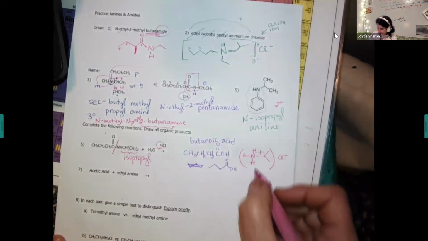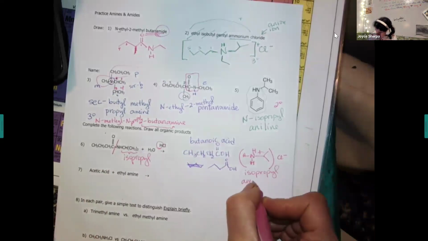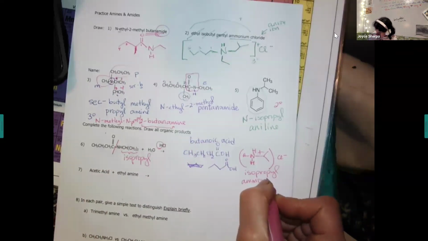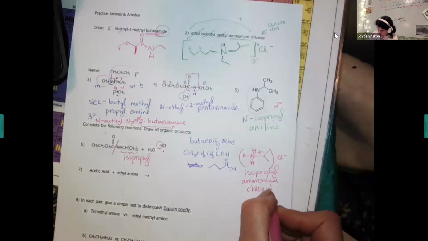And this will now have the positive, and the Cl will be attracted. So this would be isopropyl ammonium chloride.